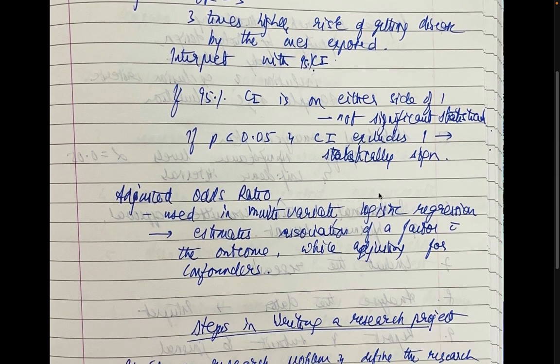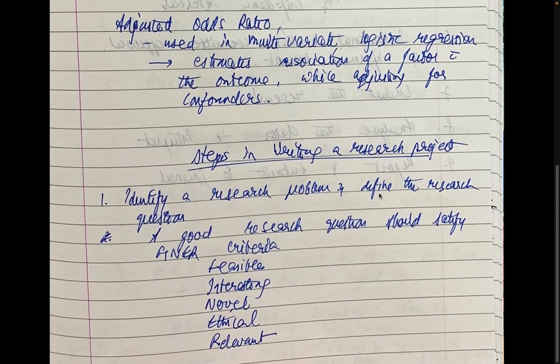So we express it as a 95% confidence interval. And if the 95% confidence interval is on either side of 1, it is not statistically significant. If the p is less than 0.05 and the confidence interval excludes 1, it is statistically significant. Adjusted odds ratio is used in multivariate logistic regression, and it estimates an association of a factor with the outcome while adjusting for confounders.